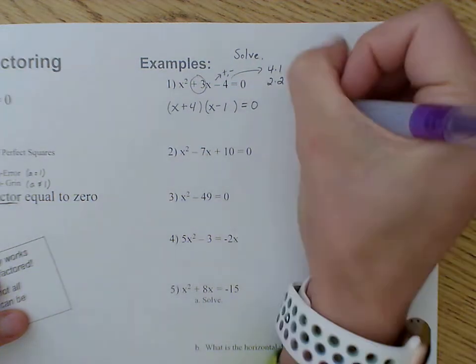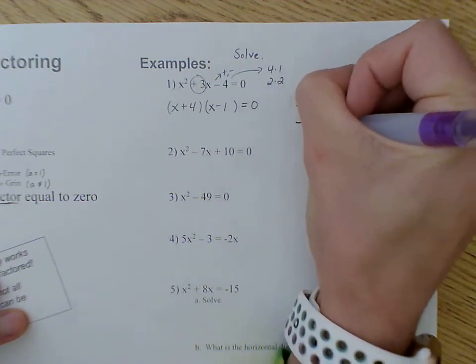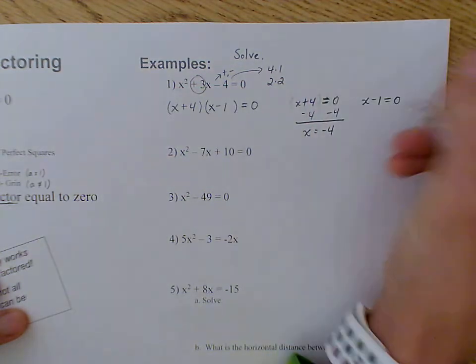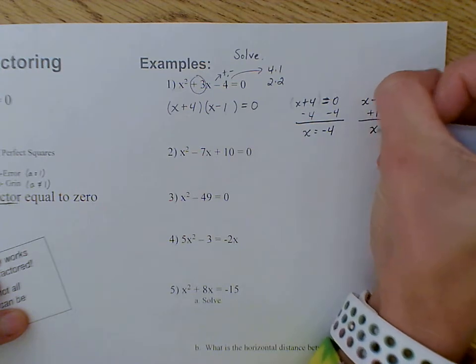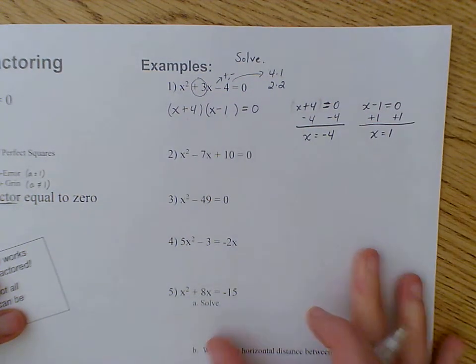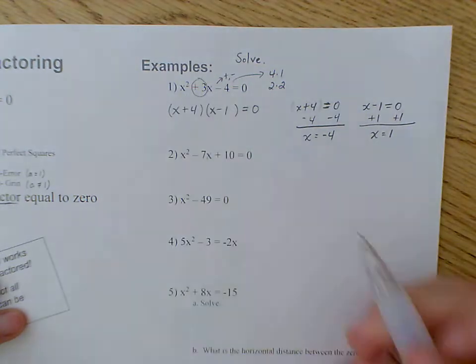So to solve this one, I'm going to have to subtract my 4 to get the x by itself. So x would equal negative 4 here. And then here I'd have to add 1. And so x would equal positive 1 there. Okay? So those are the solutions to that quadratic.